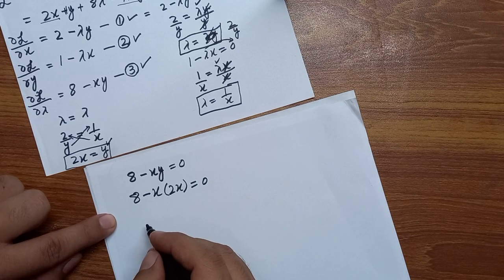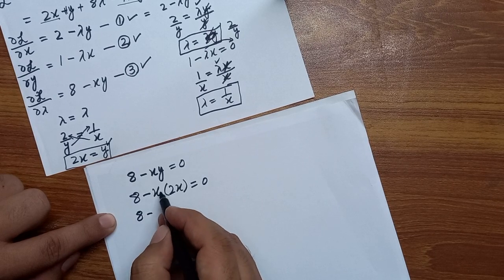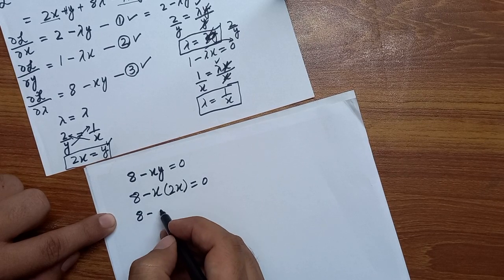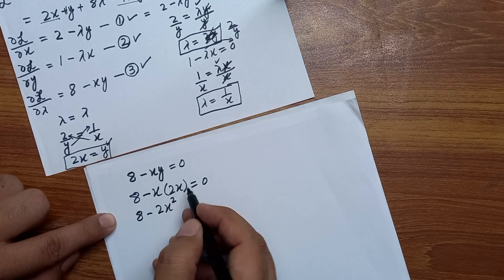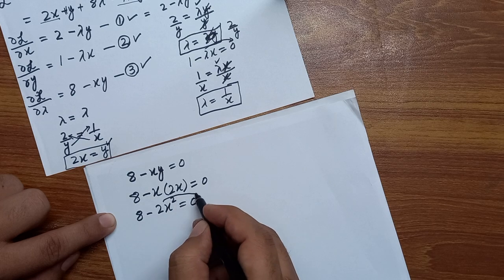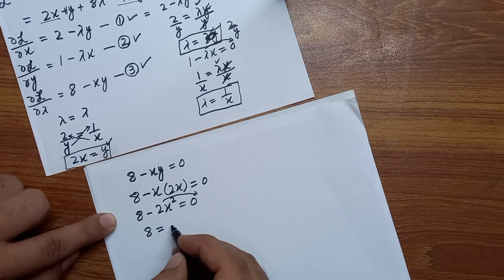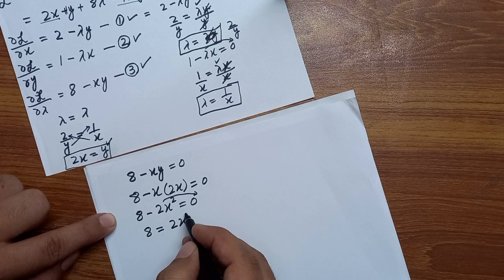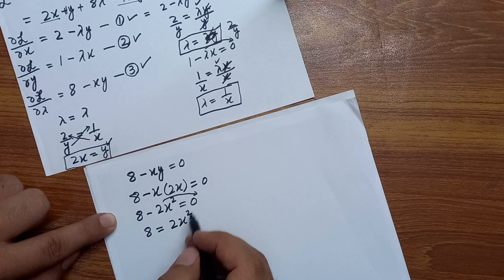Now we can easily find the value of x. So 8, this will multiply with this, so it will be 2x square. 8 minus 2x square is equal to 0. We shift it to the other side because it is minus, so 8 is equal to 2x square. When we transfer to the other side it becomes plus.